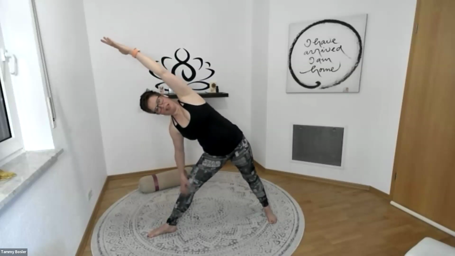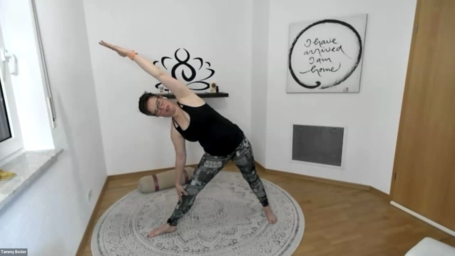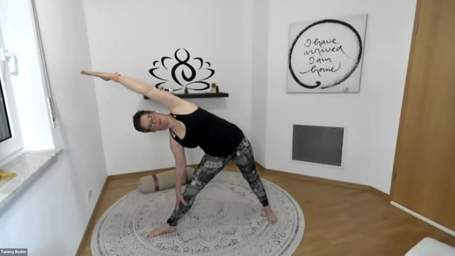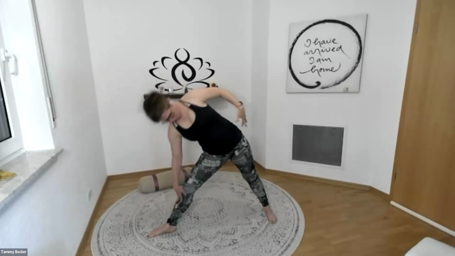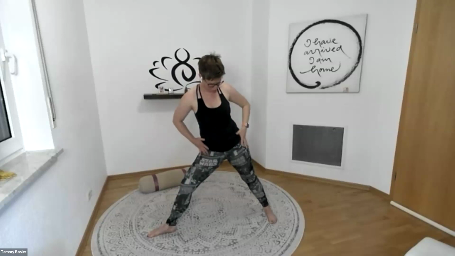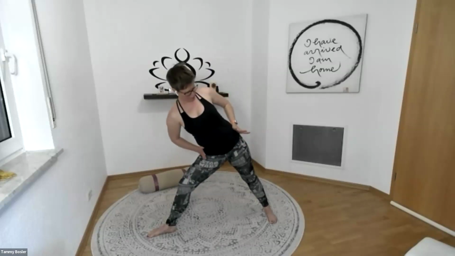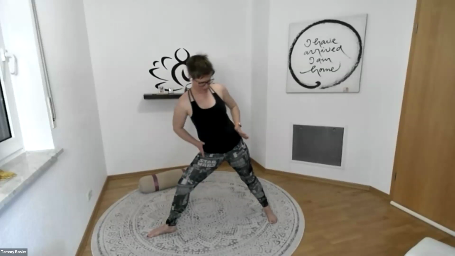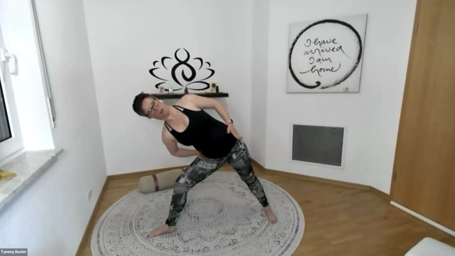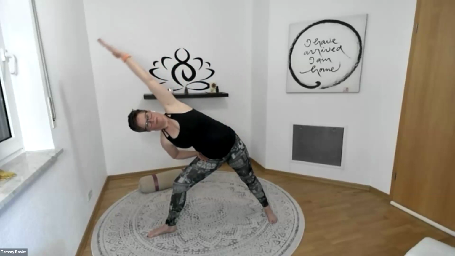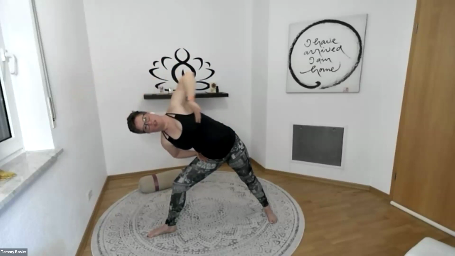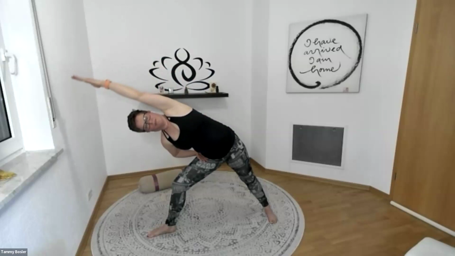If you like, you can stay in this Utthita Trikonasana version of the posture. You can come closer to the floor if you like. So I know a lot of you are bendy people, but as you come closer to the floor, don't lose the orientation of the pelvis. So the pelvis stays like this no matter how far you come down. And then the arm that's overhead gives you more lengthening through the torso. Okay?